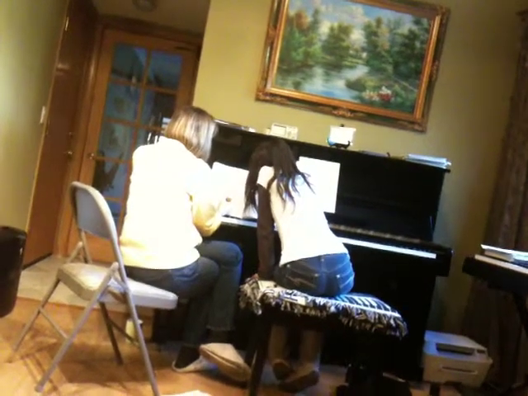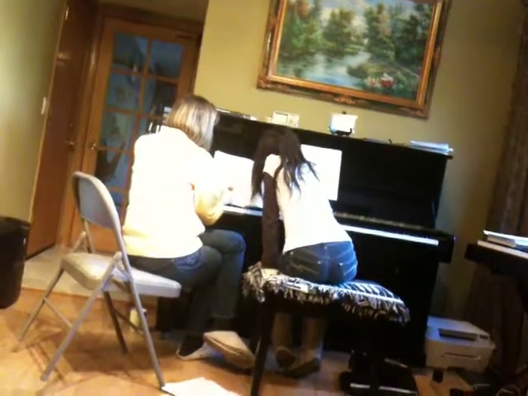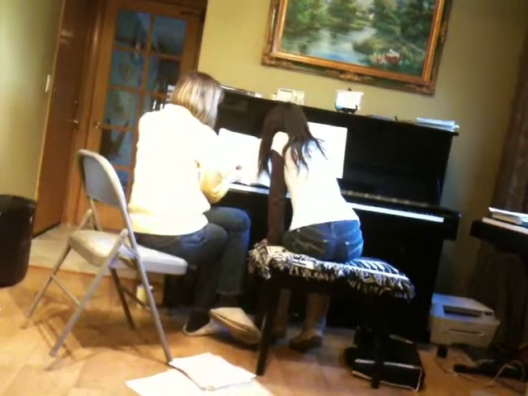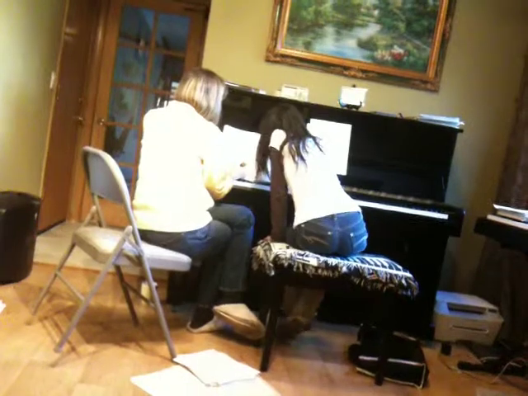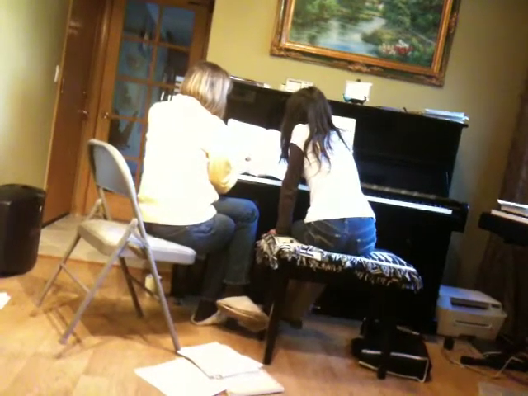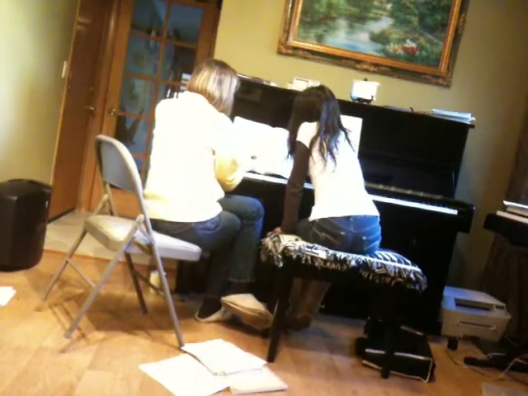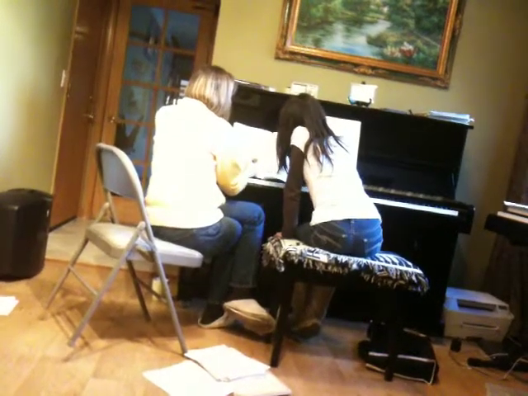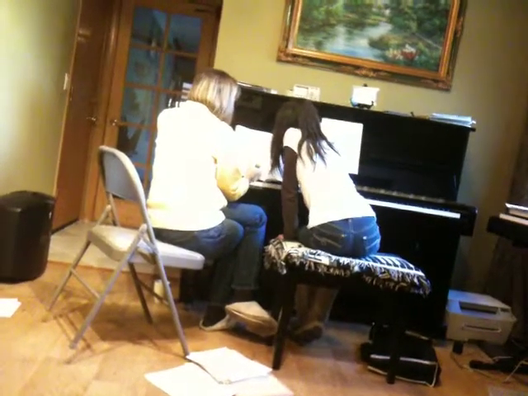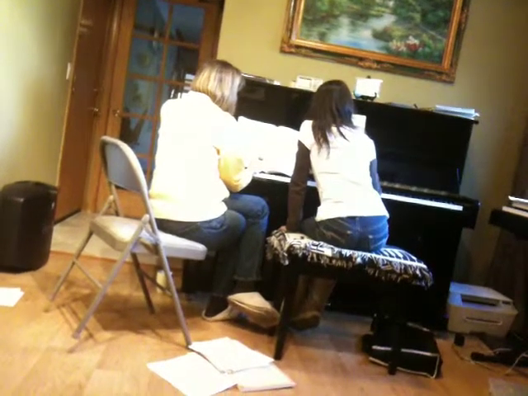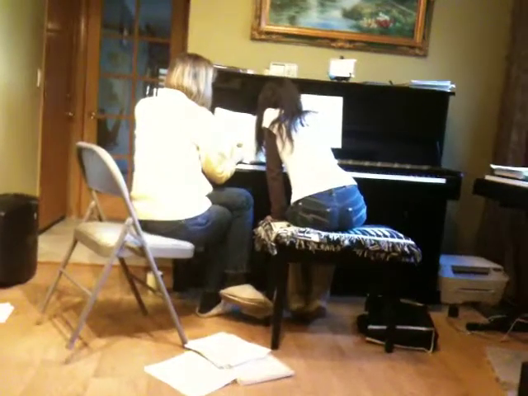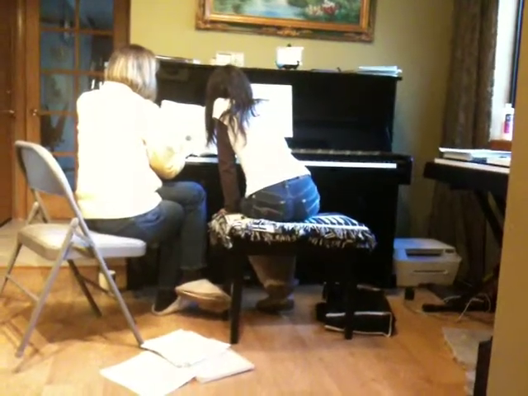And then 3, 2, 2, 3, 4, 5. What letter B, what number is B in D major scale? 6. Okay, so it's 6, and it's going to be lower, right? Lower.